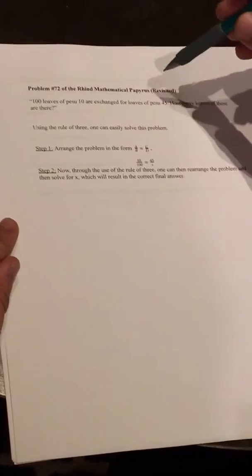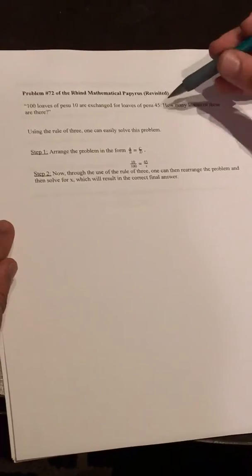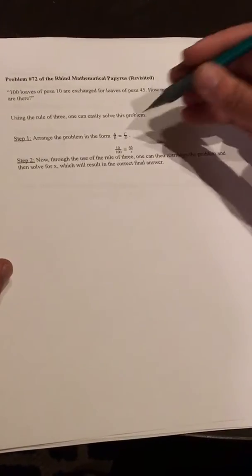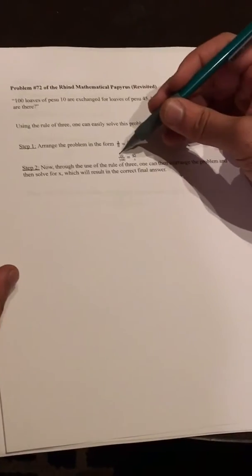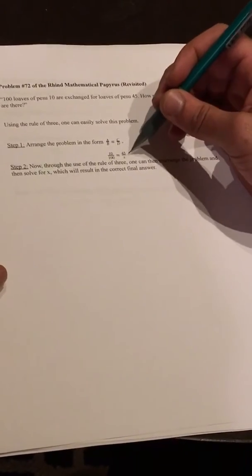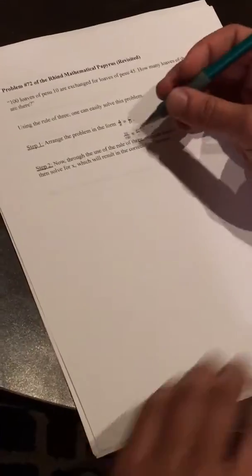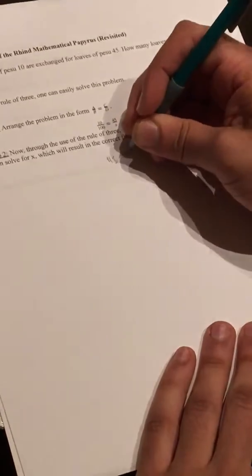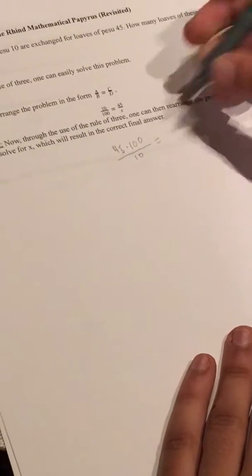we want to look back to problem number 72 of the Rhind Mathematical Papyrus. If you remember, 100 loaves of pea soup 10 are exchanged for loaves of pea soup 45. How many loaves are there? Just using the rule of 3, all we have to do is rearrange this problem in the form of A over B is equal to C over D. When we do that, we get 10 over 100 is equal to 45 over X. Through this rule of 3, once we rearrange the problem, we can simply solve for X. We get 45 times 100 divided by 10, and once we do that, we end up with the same 450 that we got using the Egyptian method.